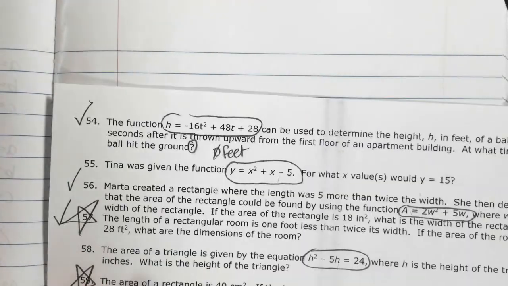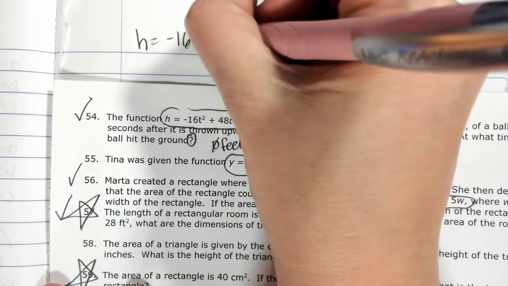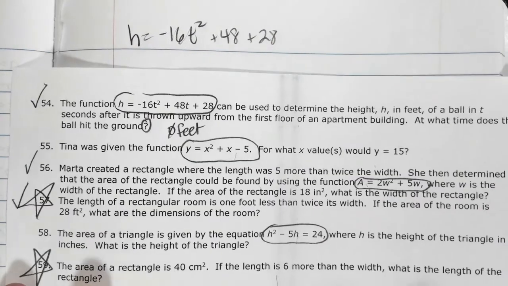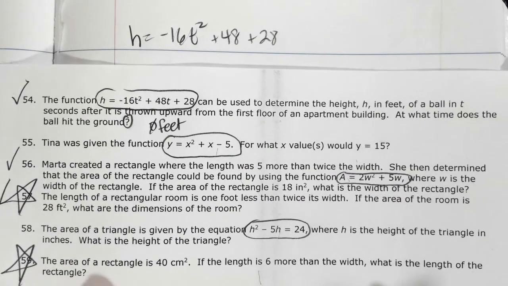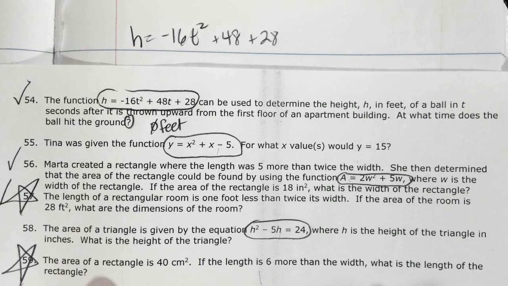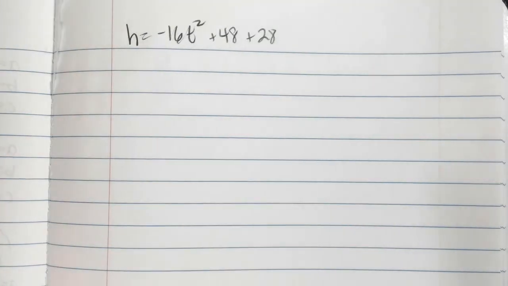54 says the function h equals negative 16t squared plus 48t plus 28 can be used to determine the height in feet of a ball t seconds after it's thrown upward from the first floor of an apartment building. At what time does the ball hit the ground? Now, they're asking me when it hits the ground. How high off the ground is it when it hits the ground? How high is the ball?